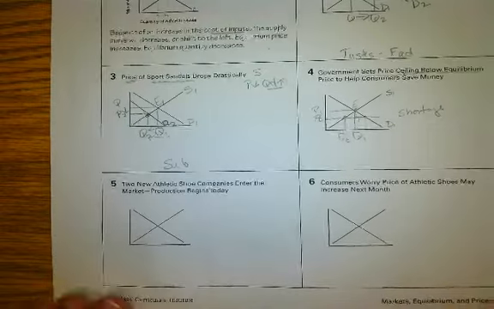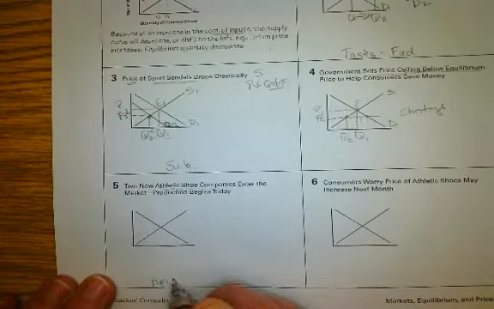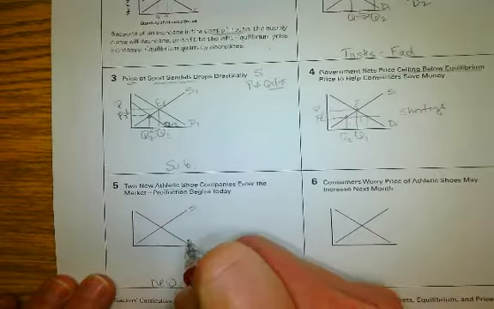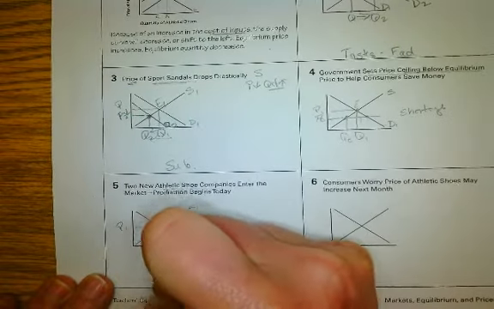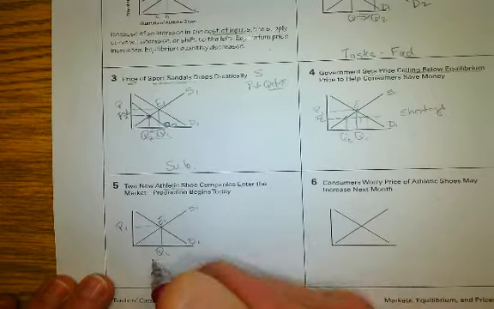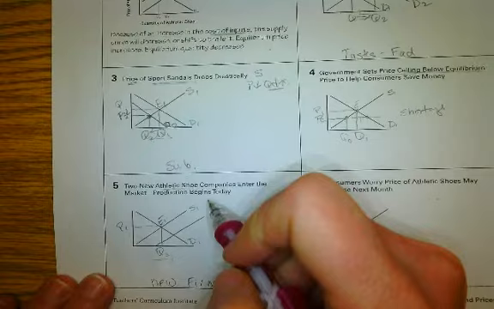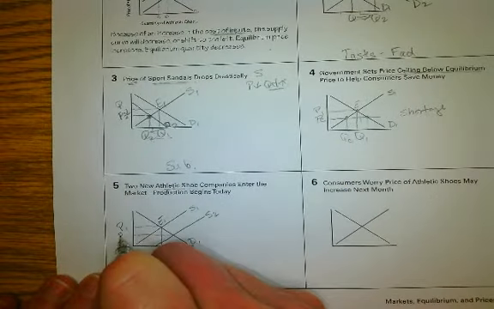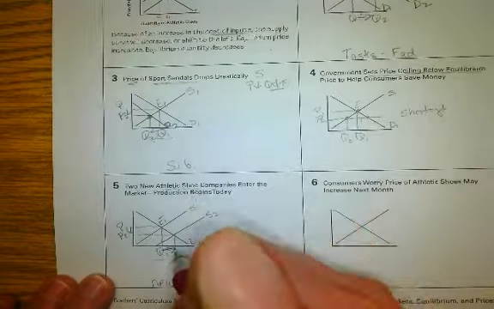Okay, this one here, 2 new athletic shoe companies enter the market. So we have New Firms, which is a supply issue. So here's our original supply, our original demand, our original equilibrium, P1, Q1. So we're going to make more. Our supply is going to increase. So the numbers get bigger to the right. So we're going to shift our curve to the right. Now we have price going down and quantity is going this way. Quantity is going to go up.